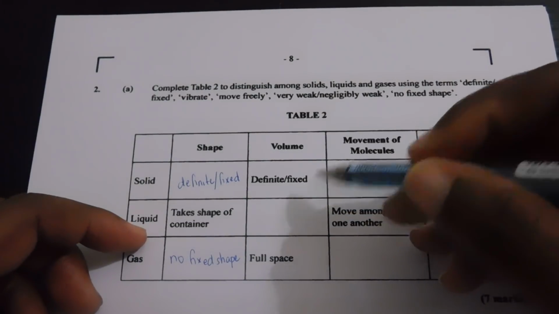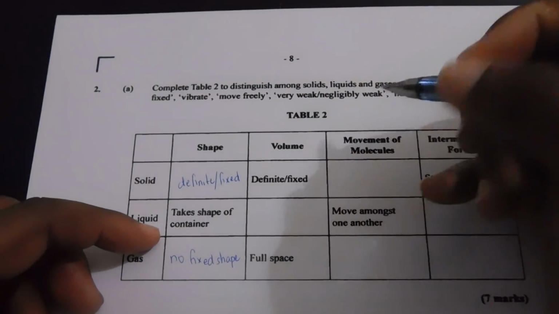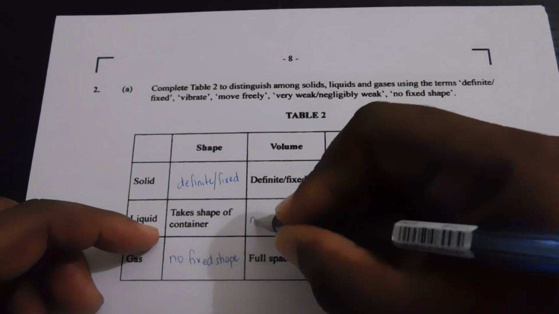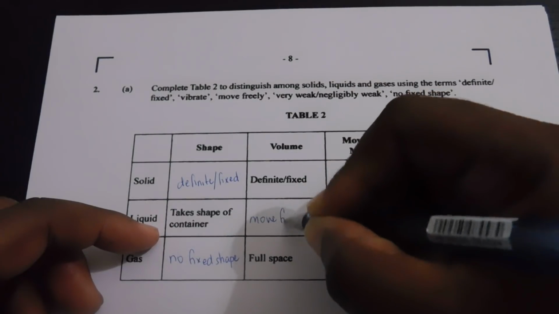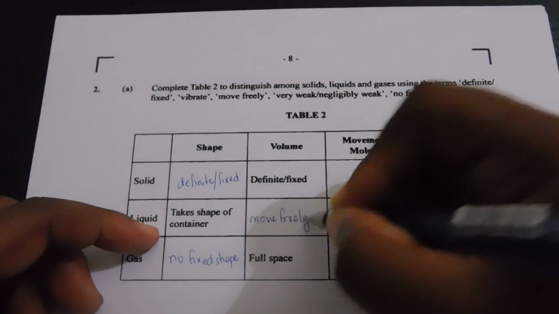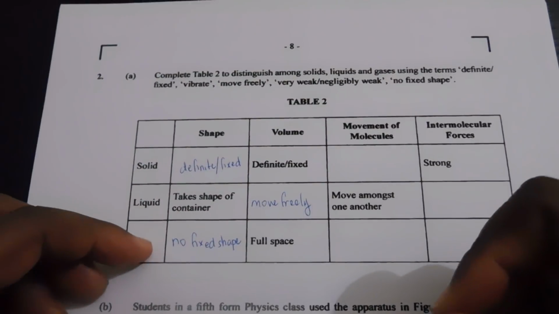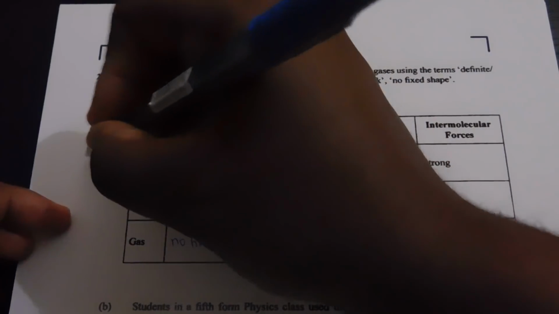For liquid, it moves freely. The atoms or particles, they move freely. You know, in a solid, if you had 9 balls, you'd represent them like this.